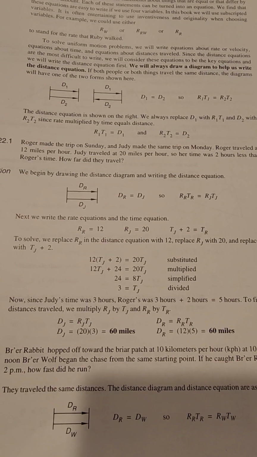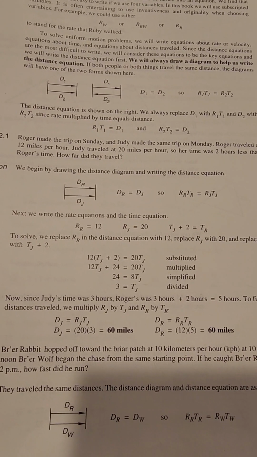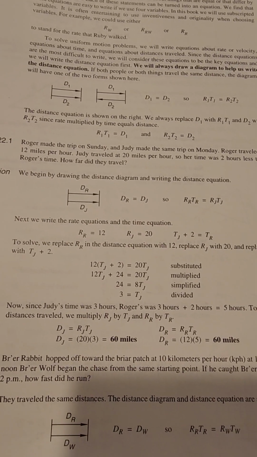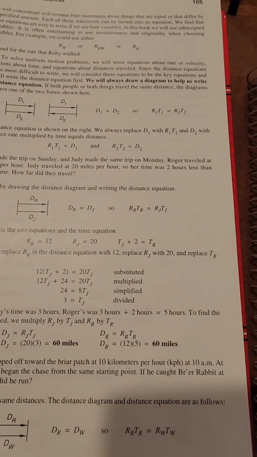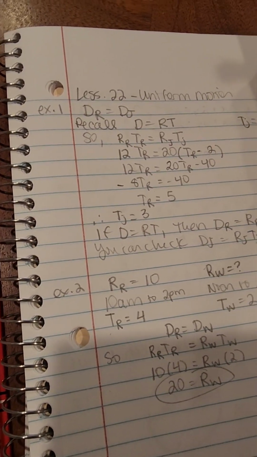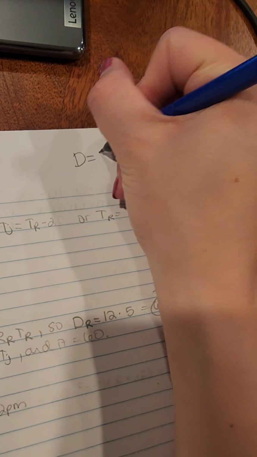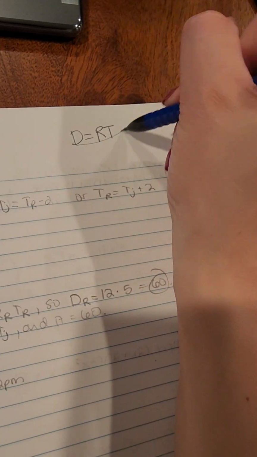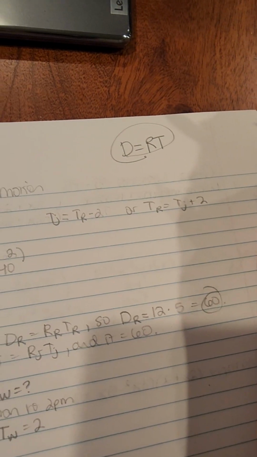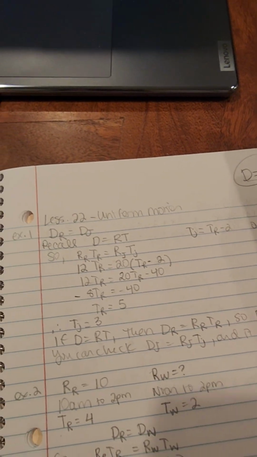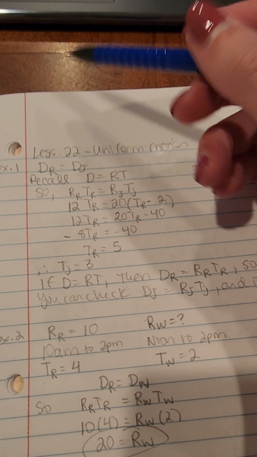Okay, so let's not panic. Let's just write down what we know. So I know, first of all, let's get this in our minds. D equals RT. This is essential on these problems. This is saying distance equals rate times time. And we're just going to get comfortable with subscripts.